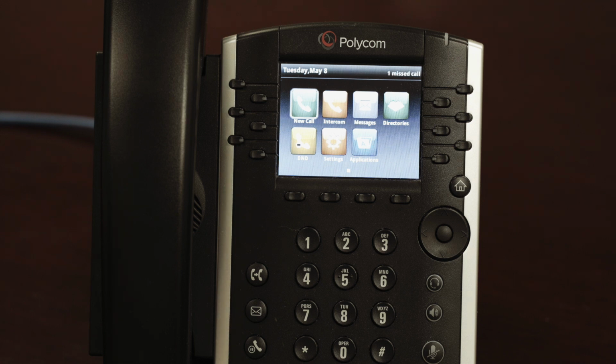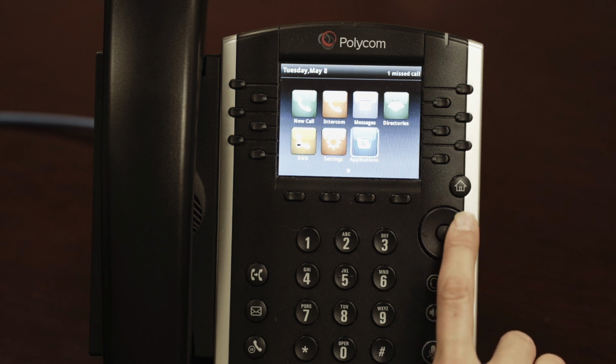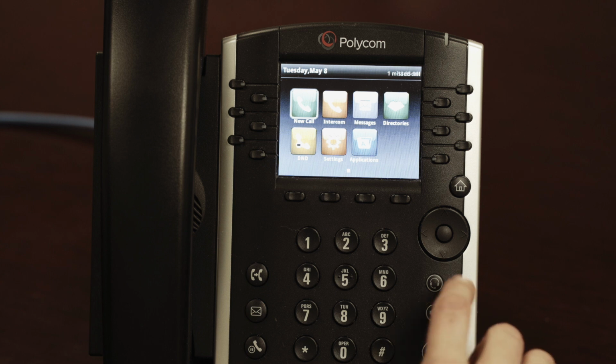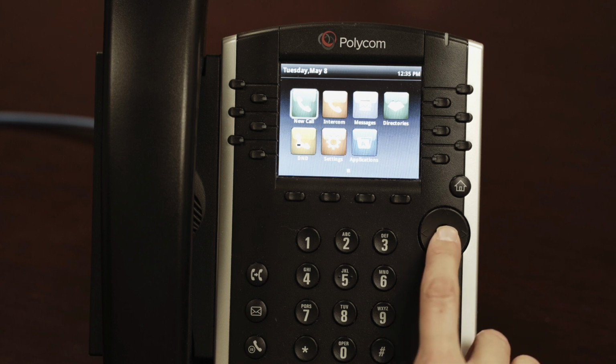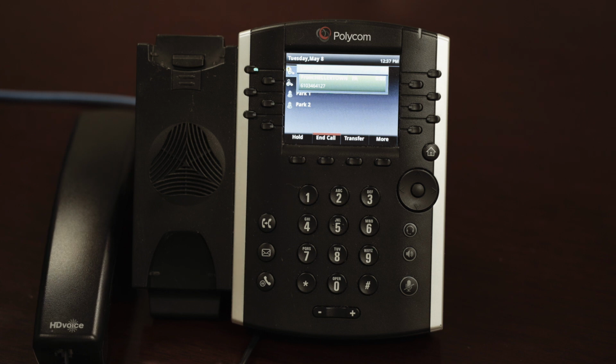The home screen gives quick access icons to a lot of features you use on a daily basis. You can make your way around these features by using the up, down, left, right keys, and then simply pressing the middle select button. The third view available is called Active Call. This view only is available while you're on at least one or more phone calls.